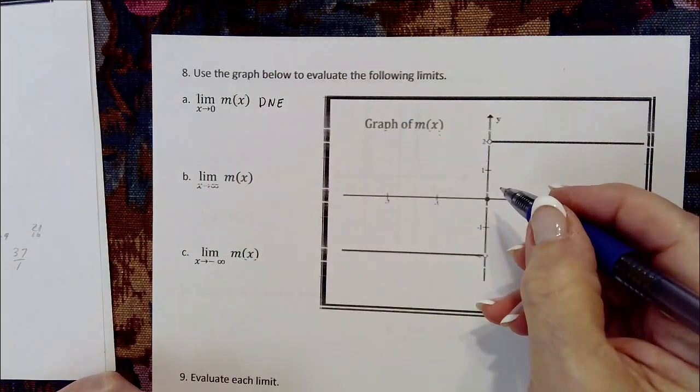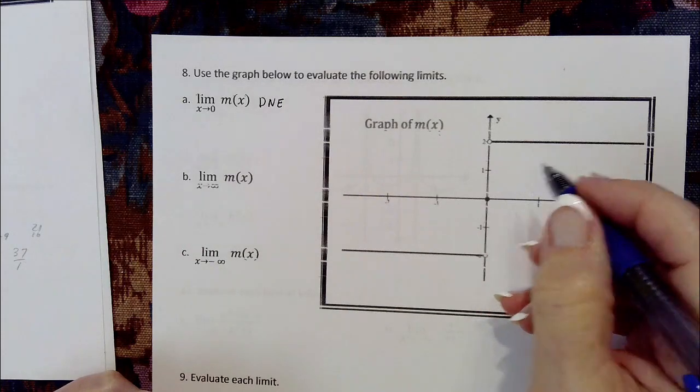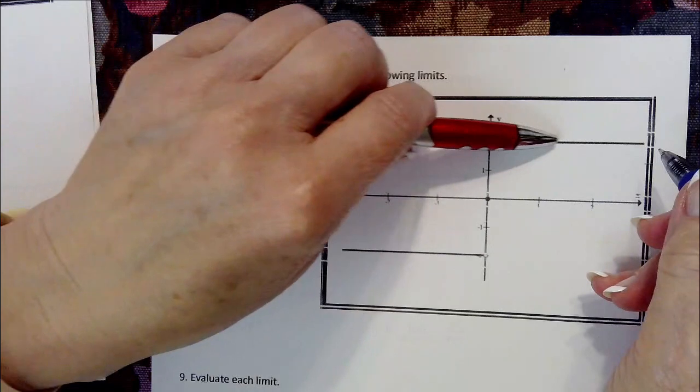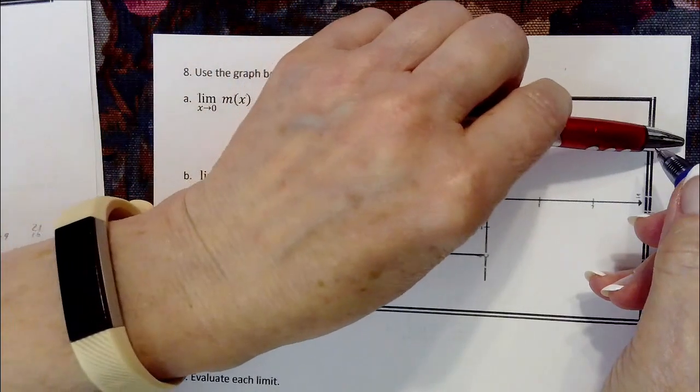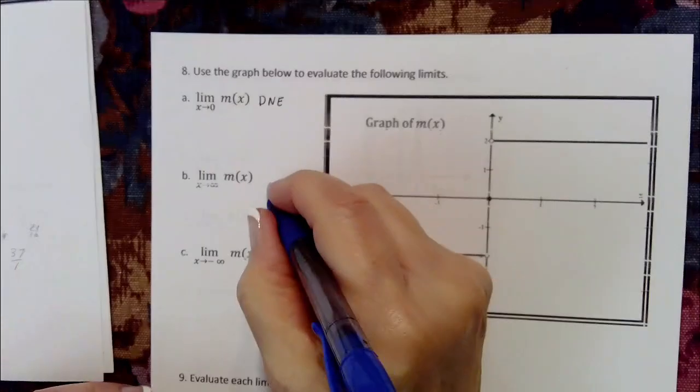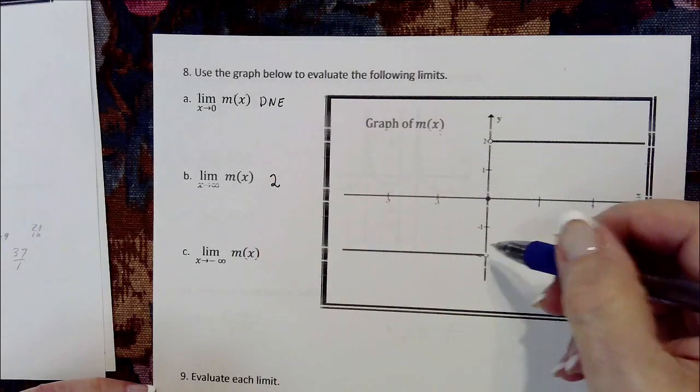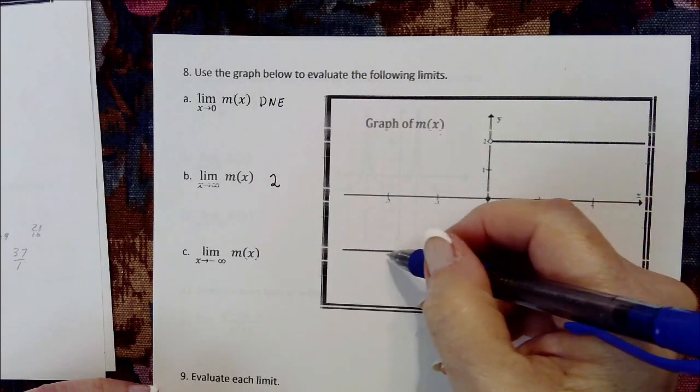The next one says as x goes to +infinity. So x going to +infinity is going to be this one. So all the way across, it's going to be 2. So that one's 2. And then x going to -infinity, then we see how it's going to be -2.